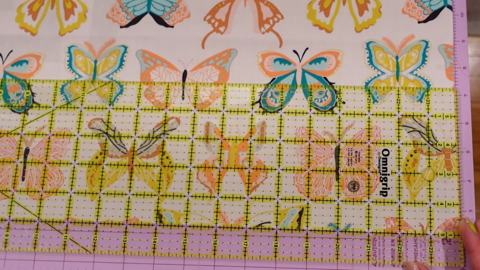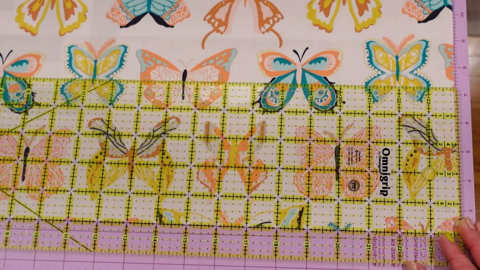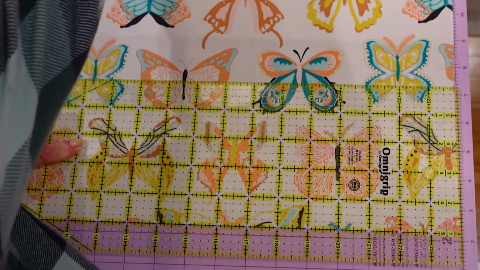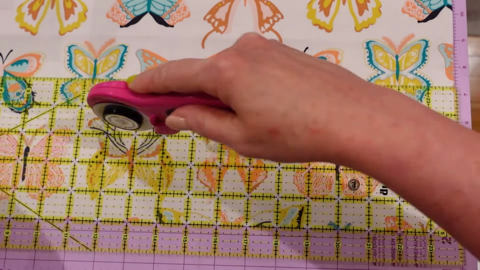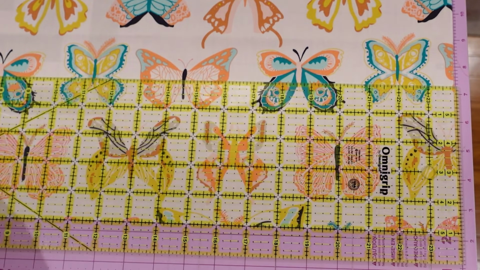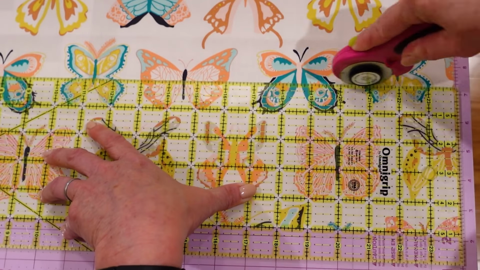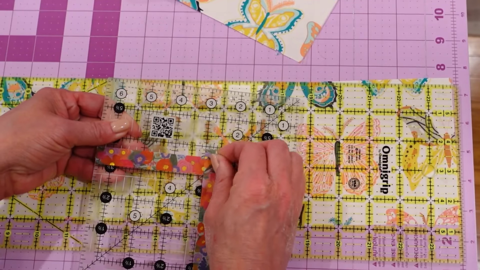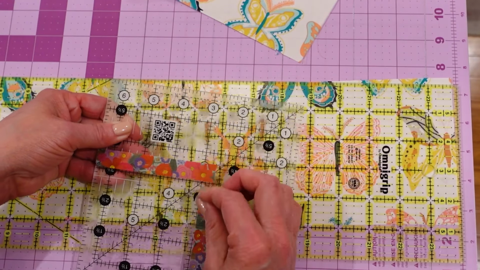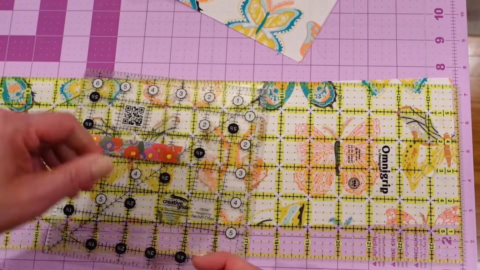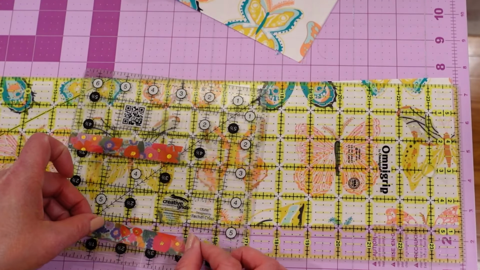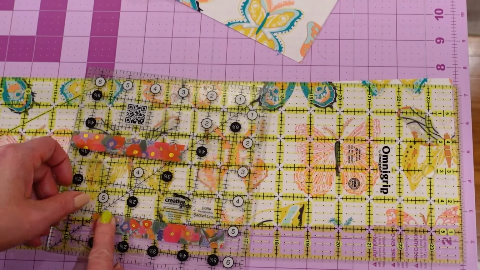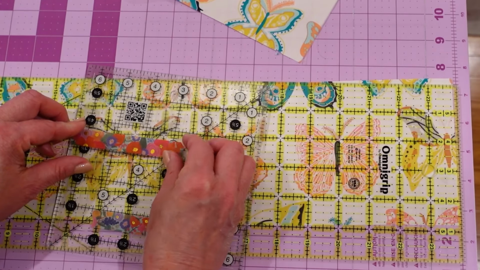I'm just looking to make sure that I can get the maximum amount of butterflies from a 5-inch strip. So I can there. So I'm just gonna cut this whole strip of fabric at 5 inches. Then I can move my washi tape that I just had at 3.5 inches, move it down to the 5-inch mark to help me better see where these are framed.